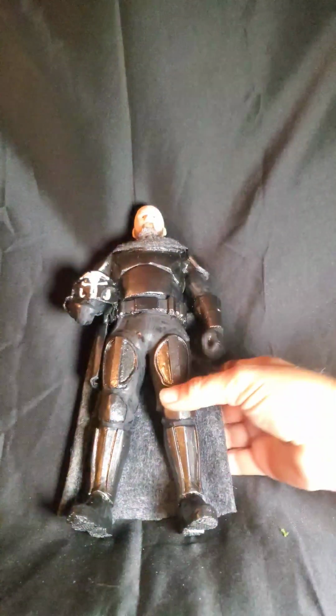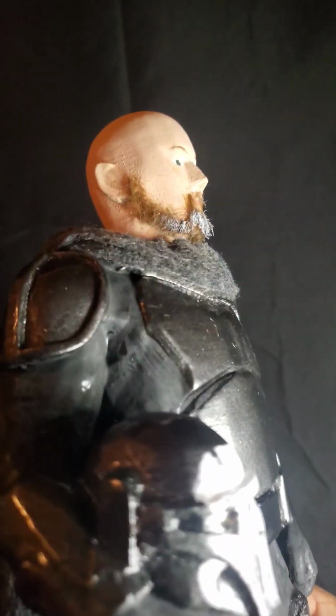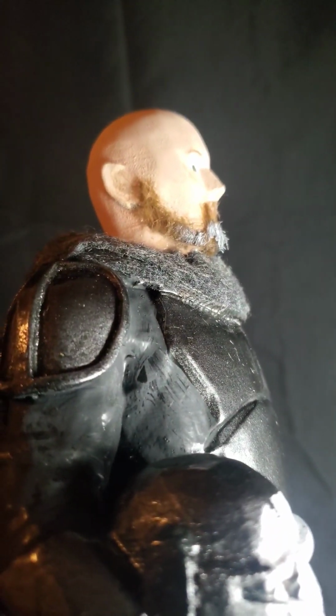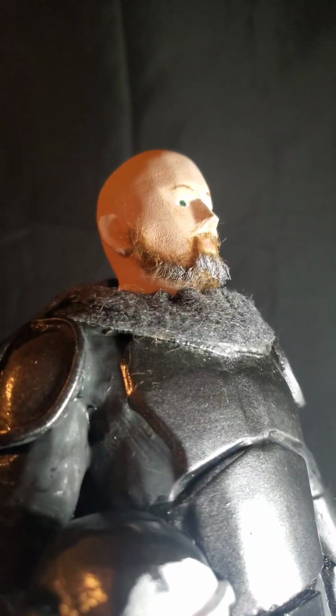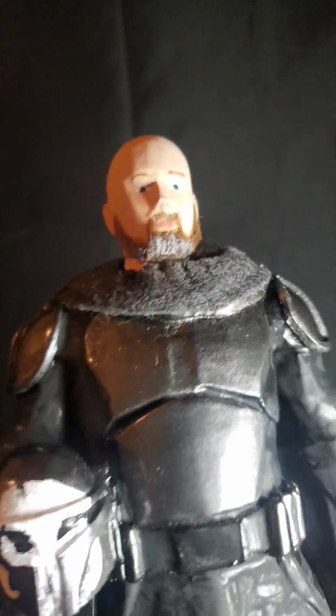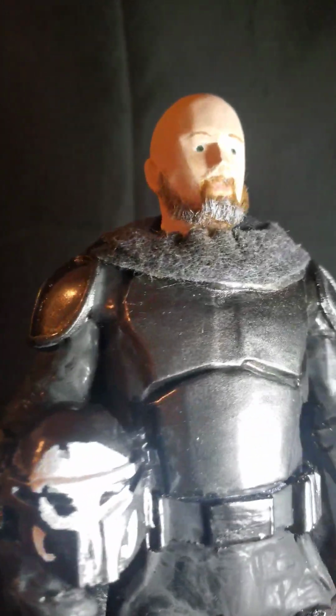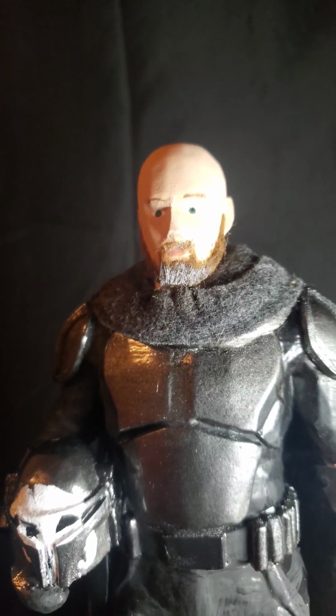Just a faux fur, airbrushed some brown into it, and then cut off snippets and glued it on the face, and then went back and trimmed it up, and then dry brushed a little bit of black, a little bit more brown, and then a dark gray, and then white to emphasize the gray in my beard.